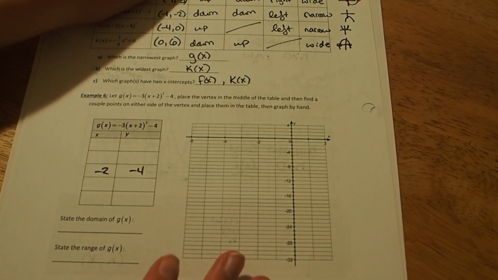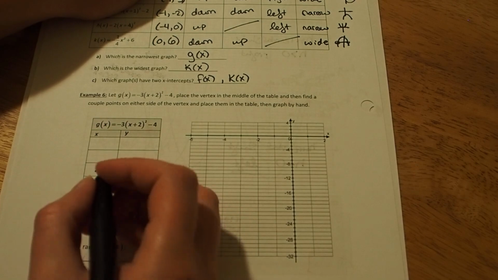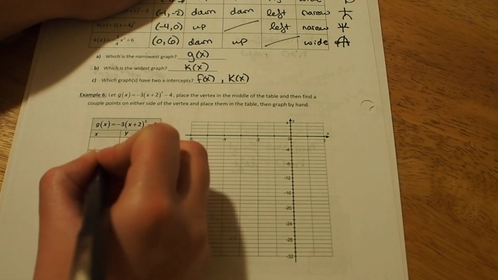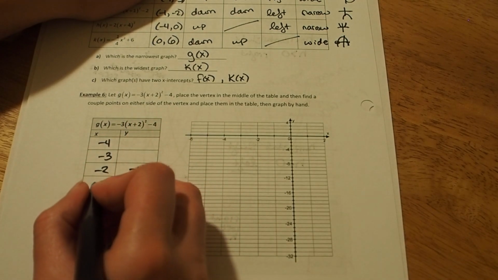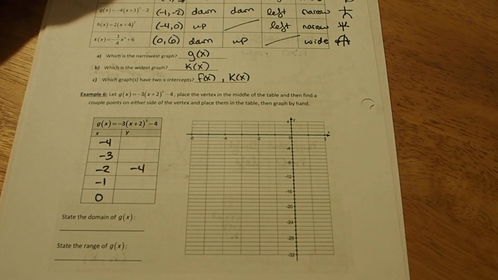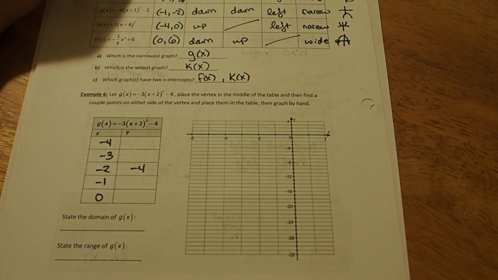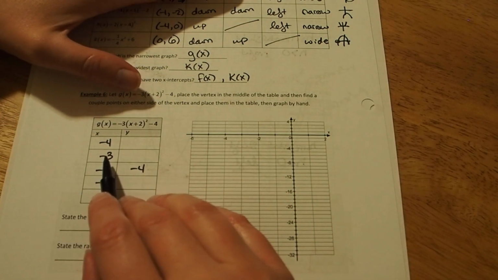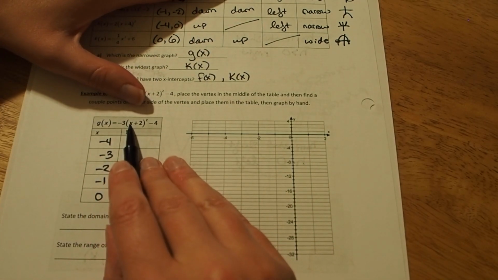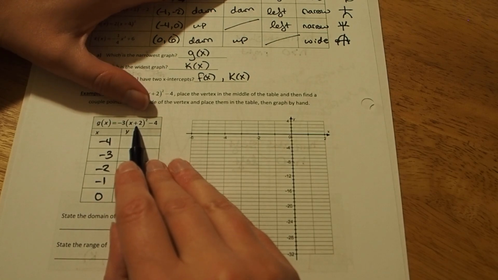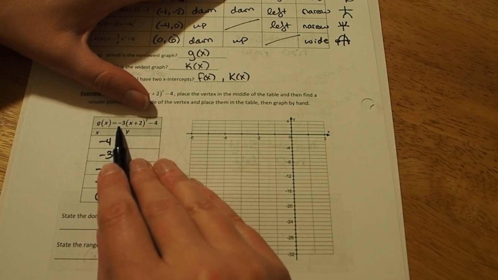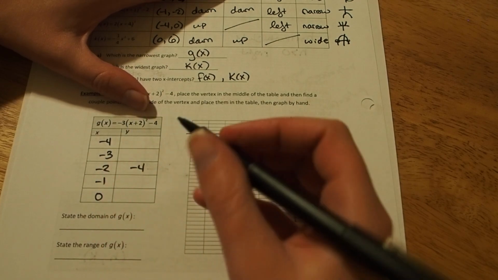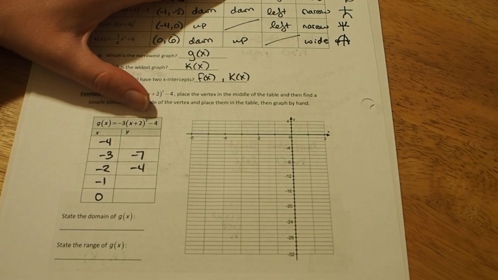Then I always just want to pick some consecutive points. So if I go smaller, that's going to be -3 and -4 for x, and larger, that's going to be -1 and 0 for x. I'm just going to plug those in by hand and find the y values. Okay. So let me plug in -3. -3 plus 2, that's -1. Squared is 1. 1 times -3 is -3. Minus 4 is -7.